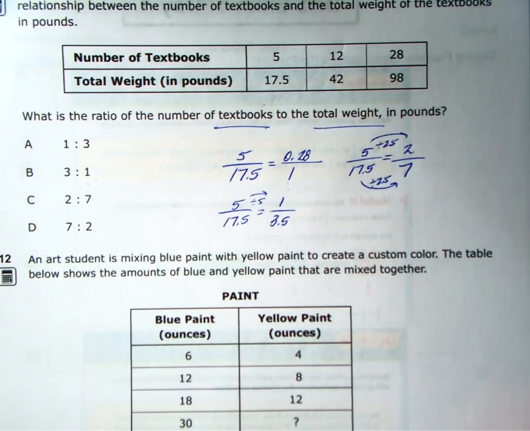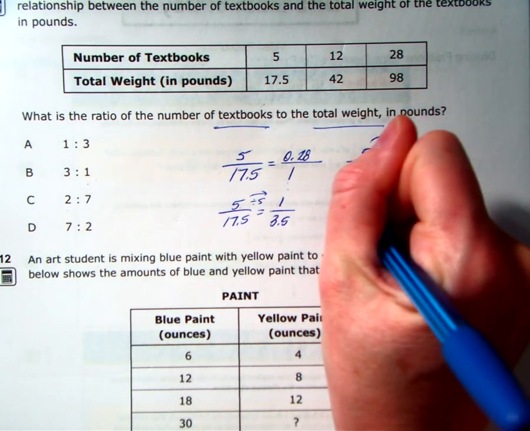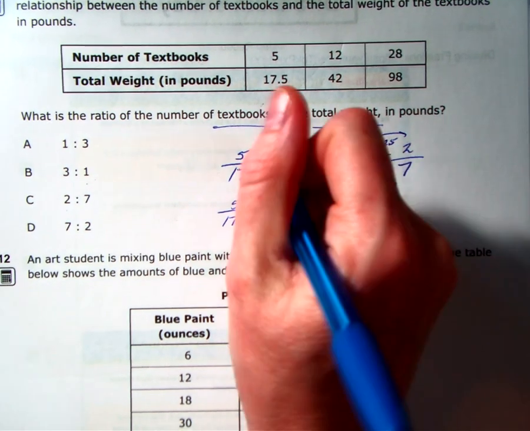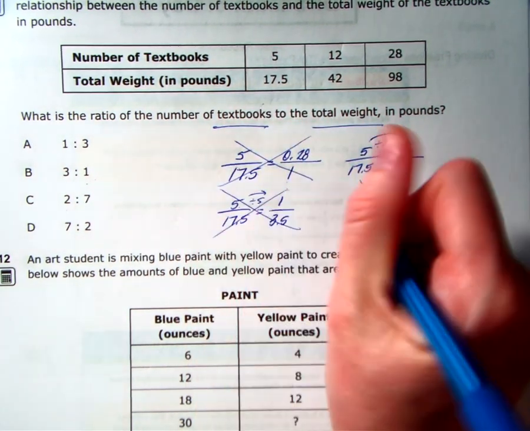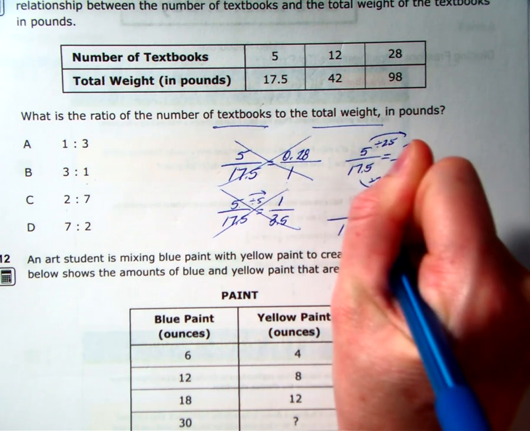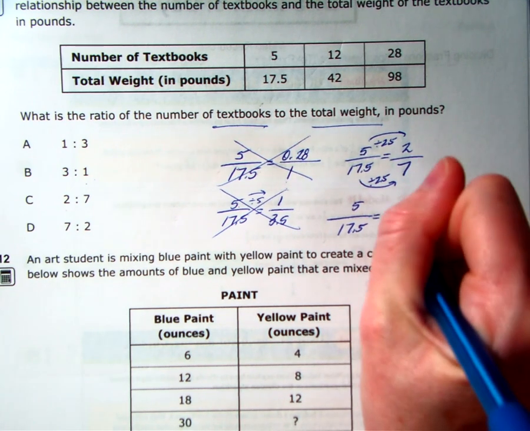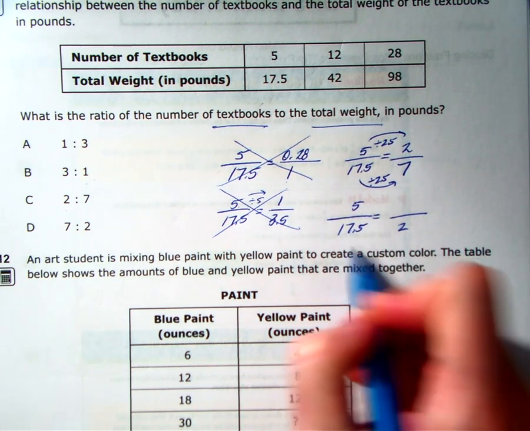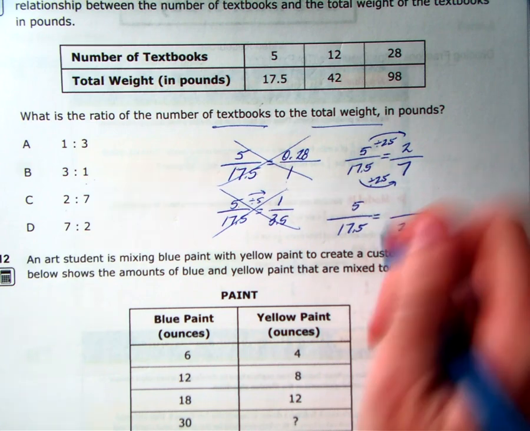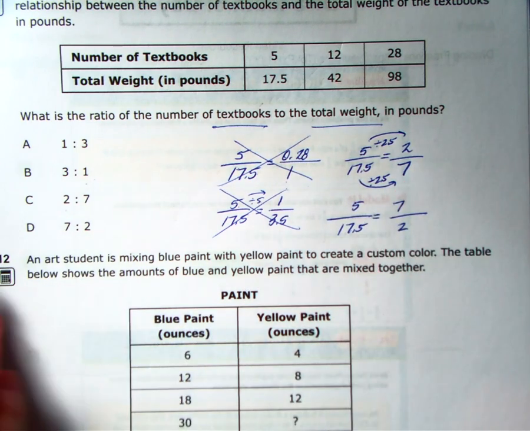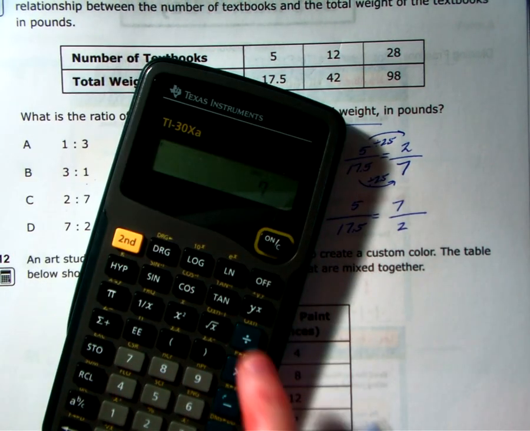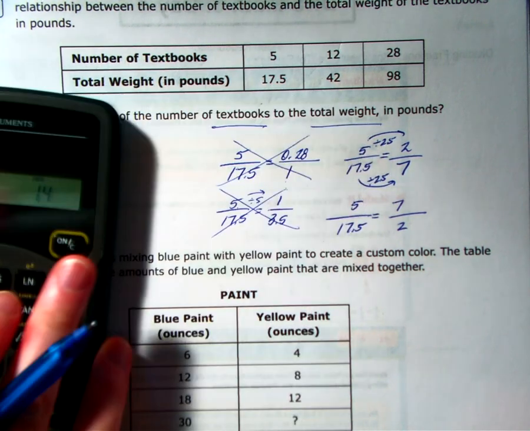I'm going to try the last one, but I suspect it won't work because, since this one was a match, this one doesn't make sense. So now, if they want me to get to 2 here, yuck, or even 7, if this is not going to work. Because 7 divided by 5 would be 1.4.